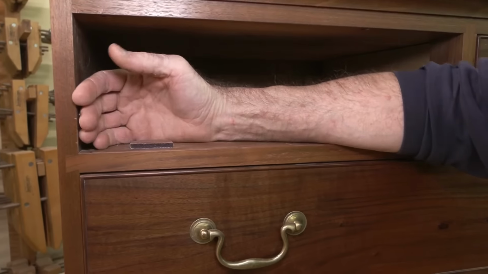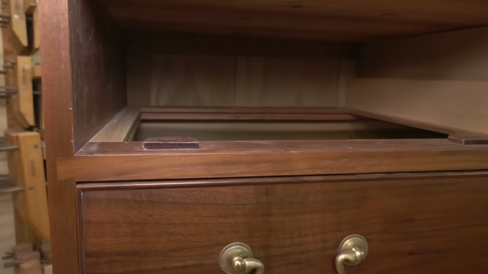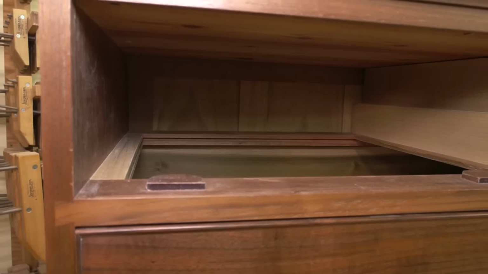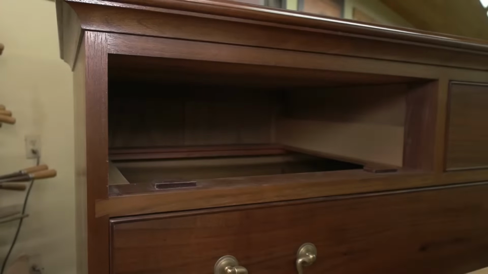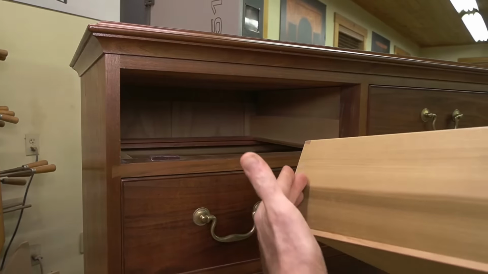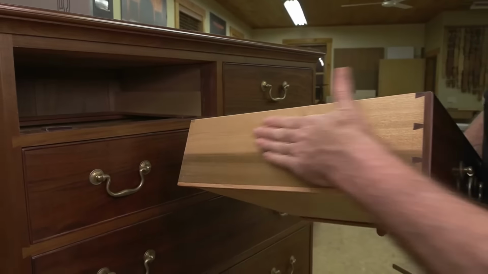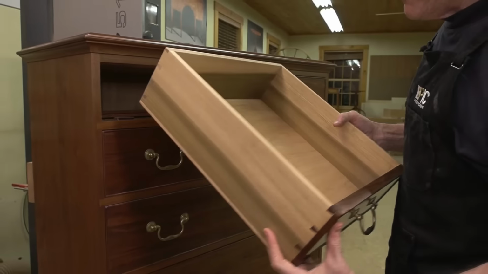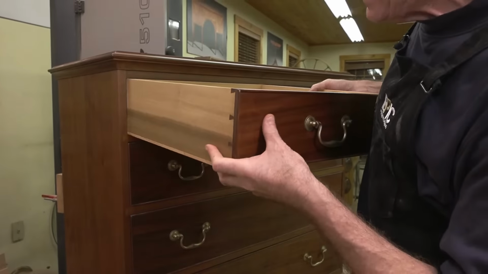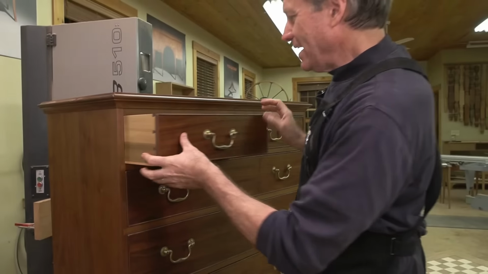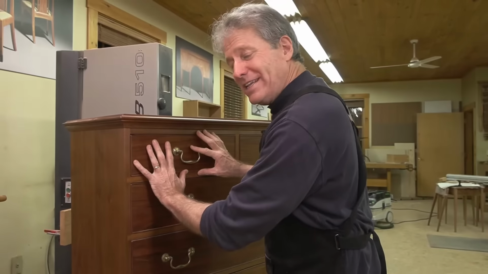Otherwise, when this side expanded, the drawer would go in and it would hit the stop and it would be too far back. Because the wood on the side of the drawer is not changing length. So if that side expanded a lot and I had the stop in the back, I would put the drawer in and it would go in too far.